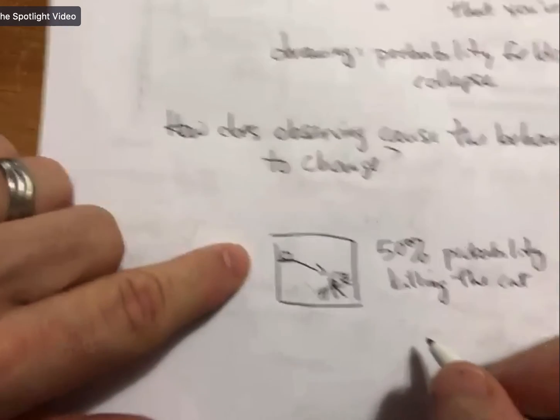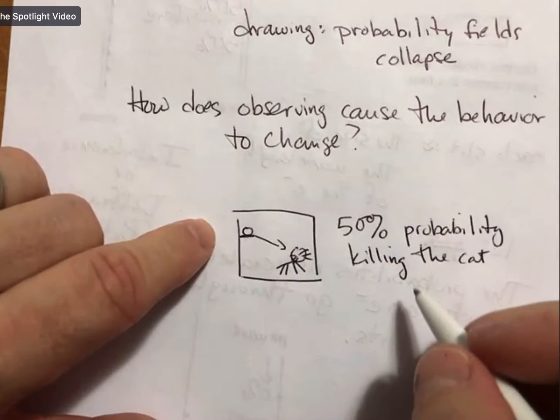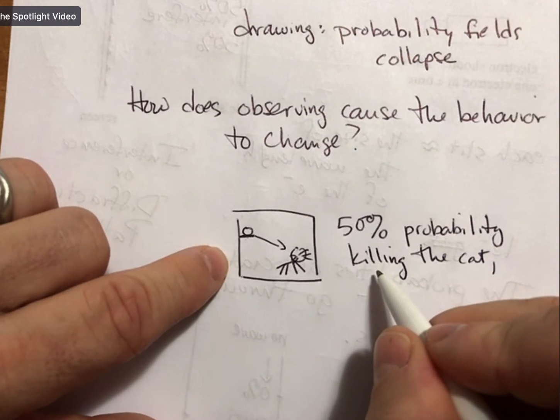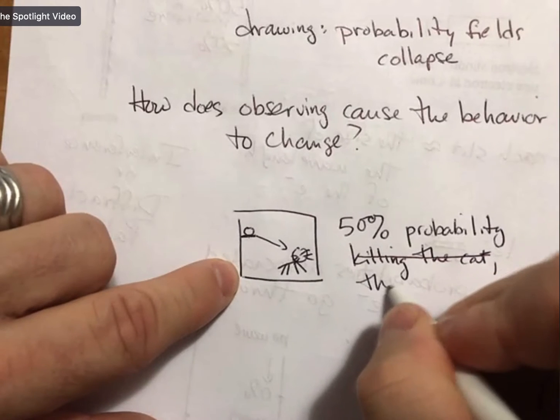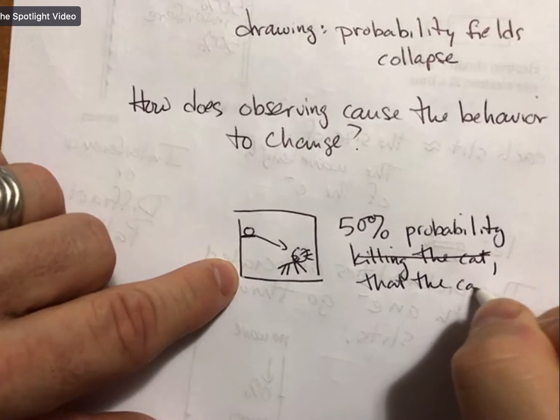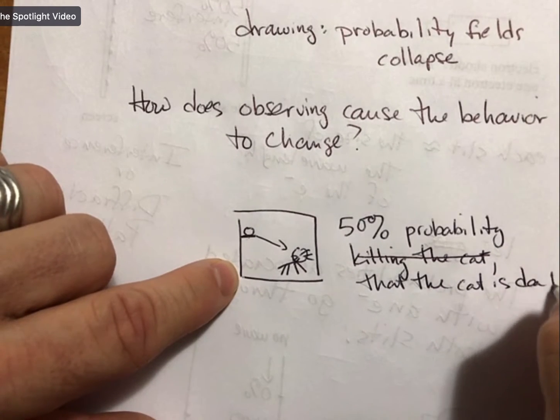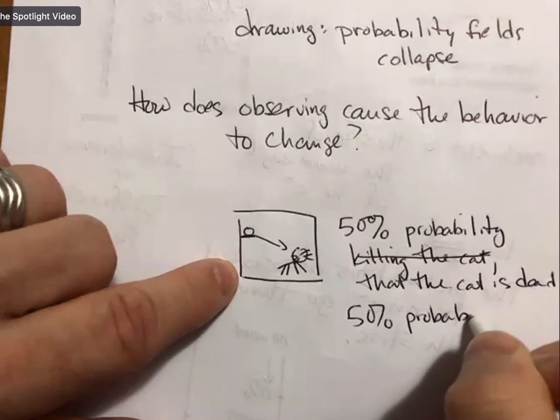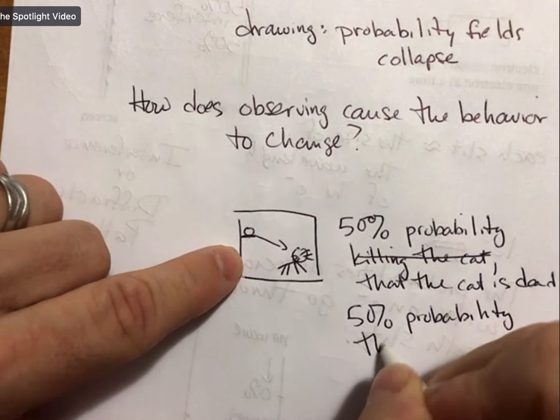But there's also, since we don't know, this is a black box, we cannot see inside, let's say a 50% probability that the cat is dead, and there's a 50% probability that the cat is alive.